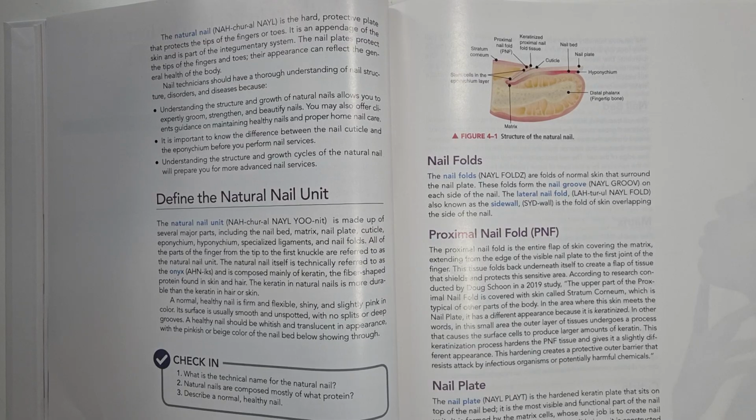Nail folds. The nail folds are folds of normal skin that surround the nail plate. These folds form the nail groove on each side of the nail. The lateral nail fold, also known as the side wall, is the fold of skin overlapping the side of the nail.